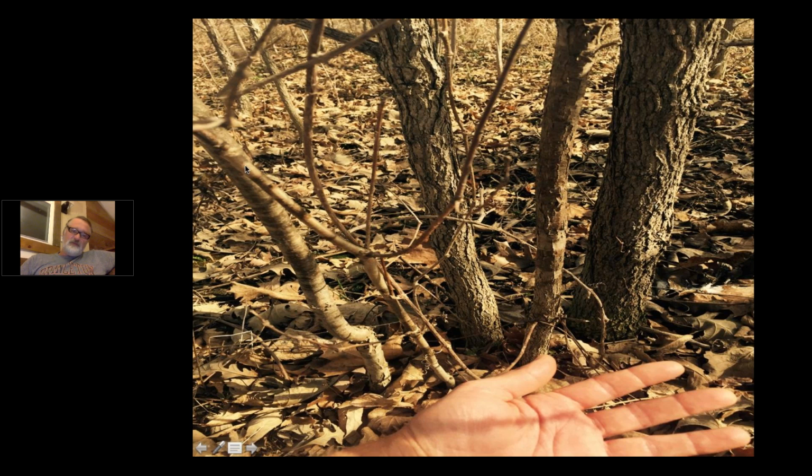However, one of the reasons why this tree might be suppressed, and this is what I face with the chestnuts all the time, hazelnuts not so much because they're shrubs, but the chestnuts for sure, is that I've noticed that the more productive of nuts the trees are, the less energy they put into making wood.